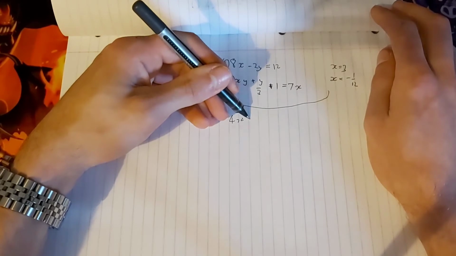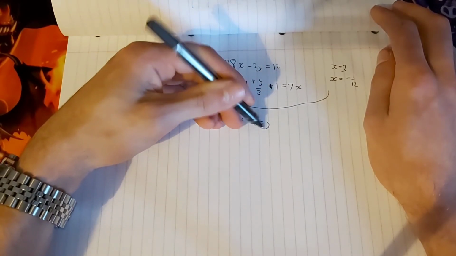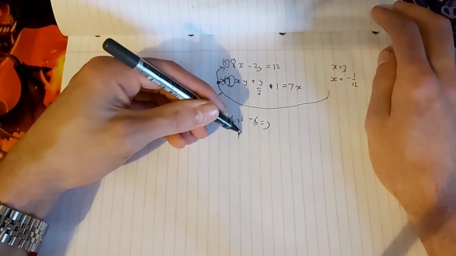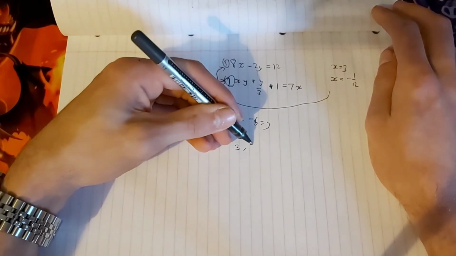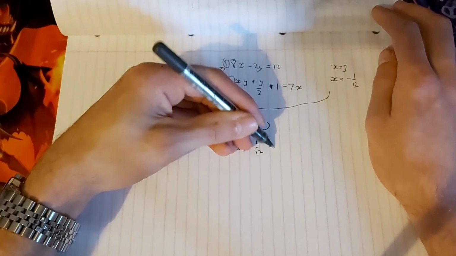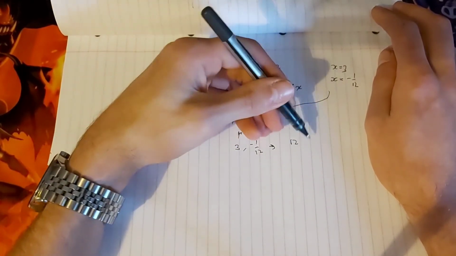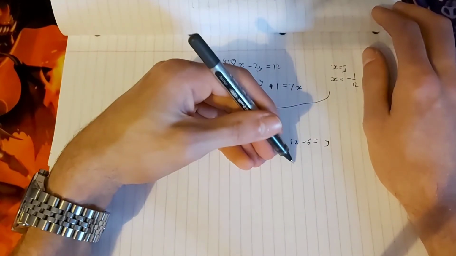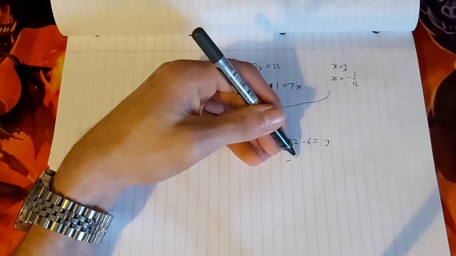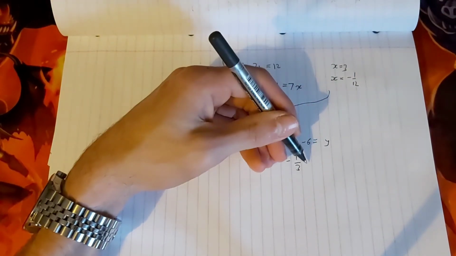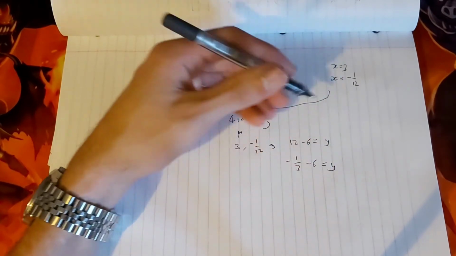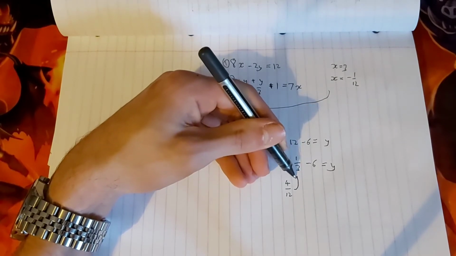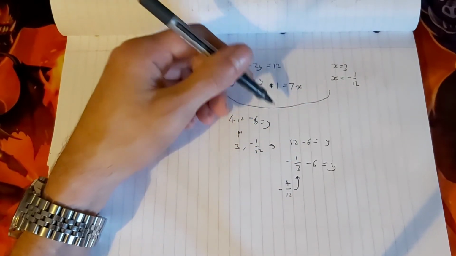4x minus 6 equals y. Okay? And now we can just substitute x for 3, then minus 1 over 12 to get 12 minus 6 equals y, and minus 1 over 3 minus 6 equals y, because 4 divided by 12 is a third, and we've got minus 4 over a third, haven't we?